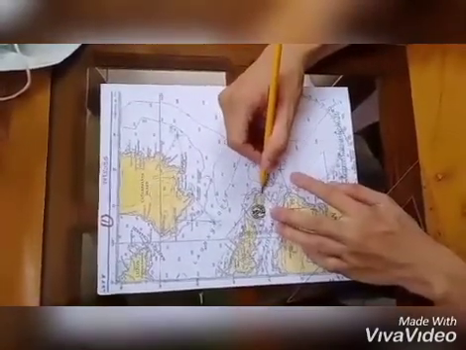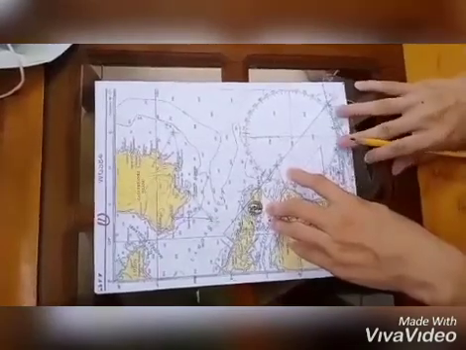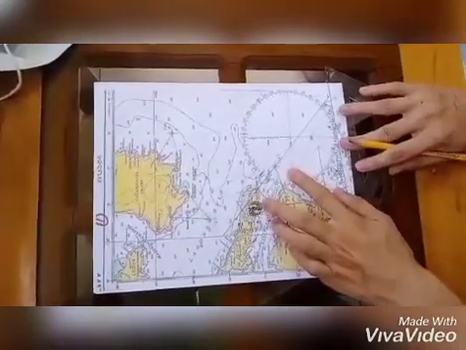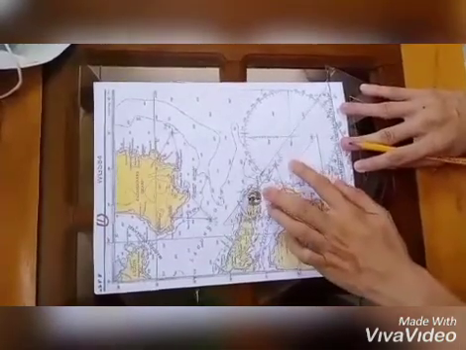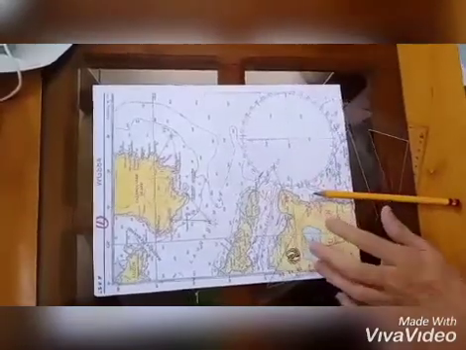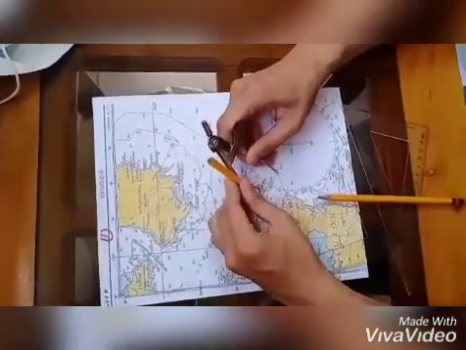And lastly, from ship number 3, Ongay Point has a bearing of 311 degrees and a distance of 9 nautical miles. And for the Prieto Diaz Lighthouse, its bearing is 252 degrees and a distance of 9 nautical miles.